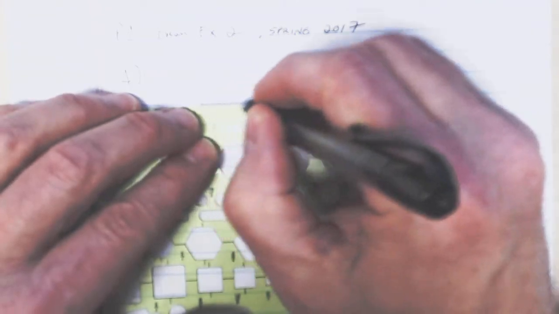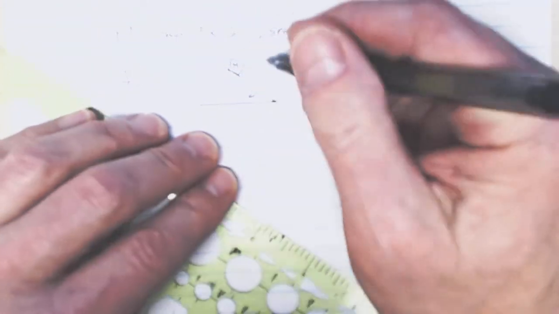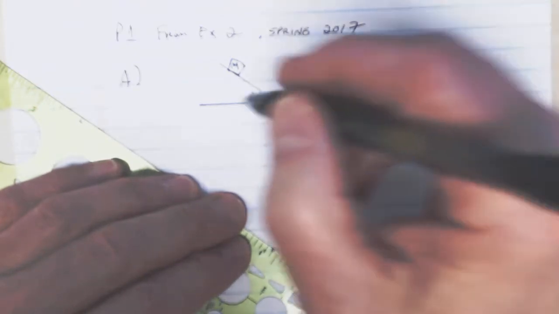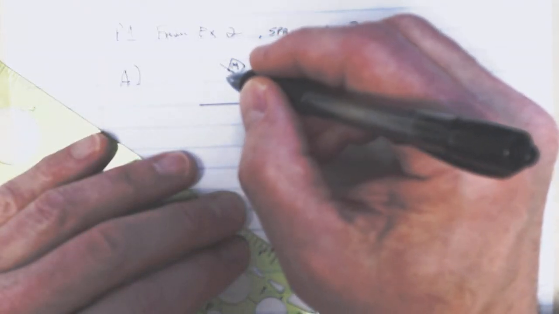So let me do that. Incline of angle theta, block of mass m at rest on here. And of course you can draw this as a point particle somewhere else if you like, but I like drawing objects that look like the description.